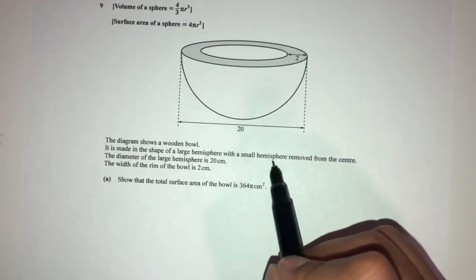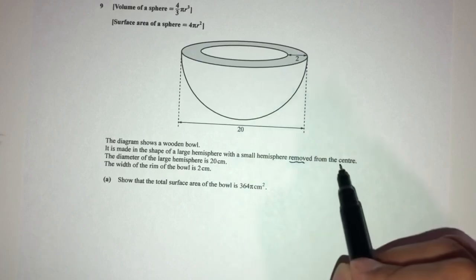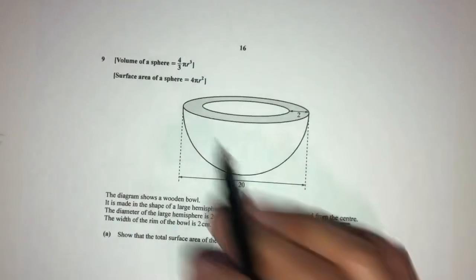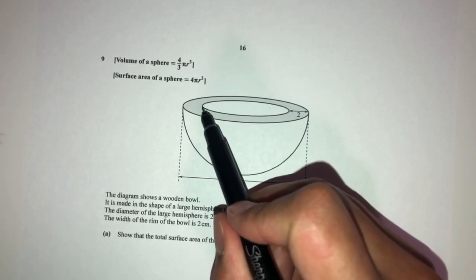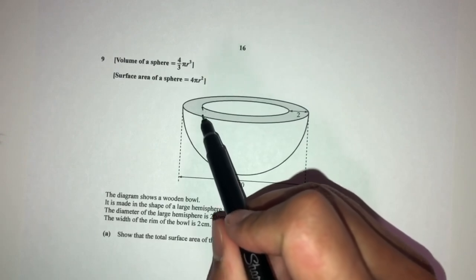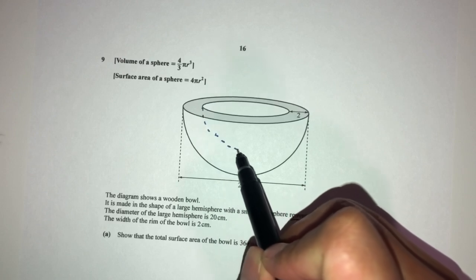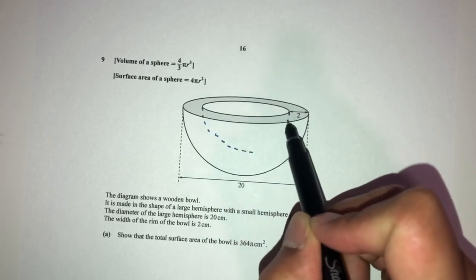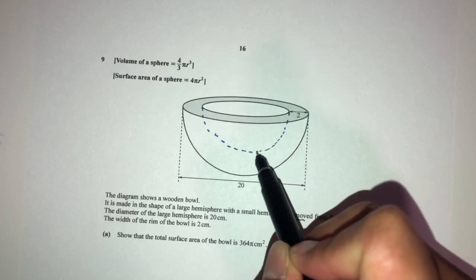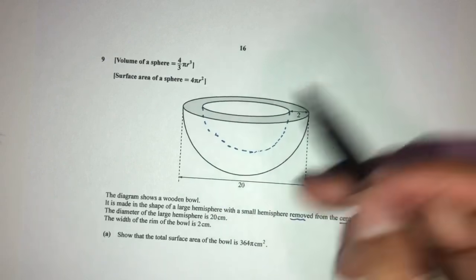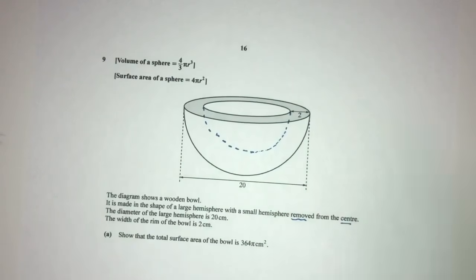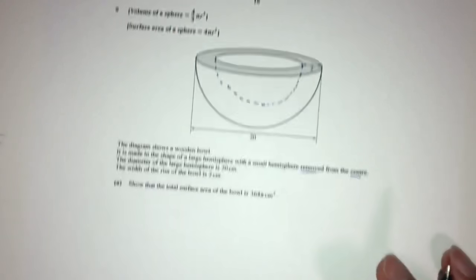With a small hemisphere removed from the center. As you can see here, removed. Now, if you use your imagination, it will also be something like this, right? Inside, removed. Again, it is not perfect. You get the idea. Something like this will be removed from the inside as well. Again, it should be perfectly round. I apologize for this ugliness, but you get the idea.